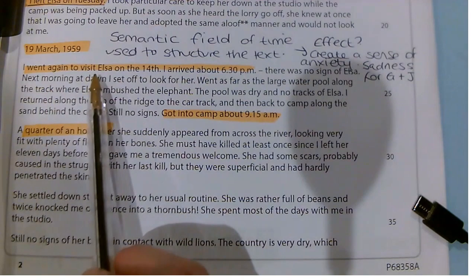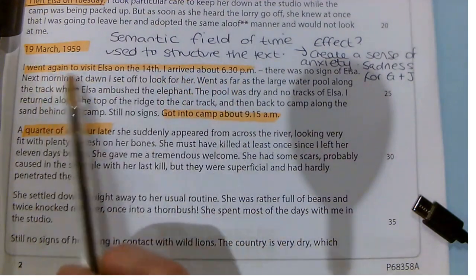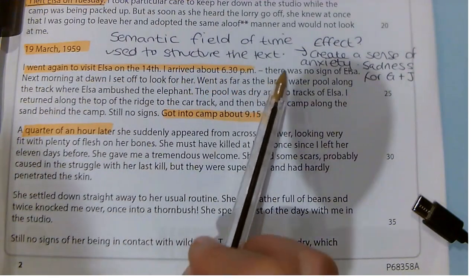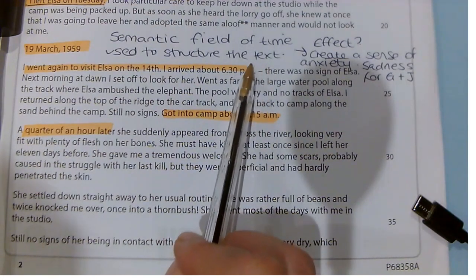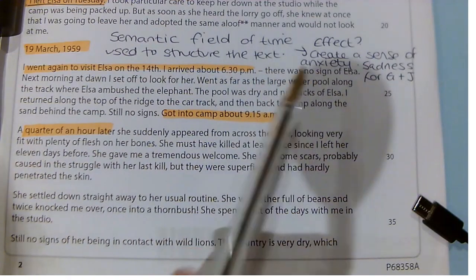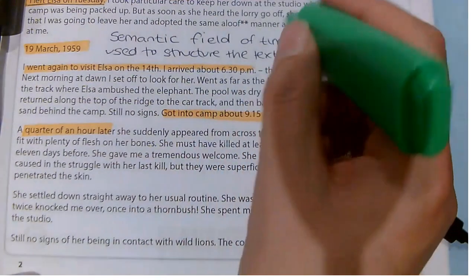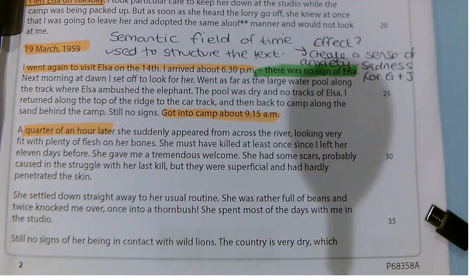"I went again to visit Elsa on the 14th. I arrived about 6:30 p.m." Short declaratives, factual. Dash. That's going to really increase our anxiety. That hyphen there shows a breakdown of the formal language. "There was no sign of Elsa." As soon as I read this, I felt the writer's anxiety. I'm just going to highlight that sense of something's wrong.